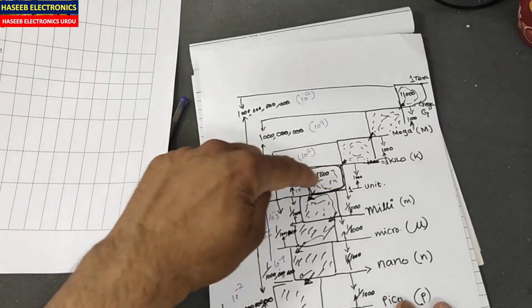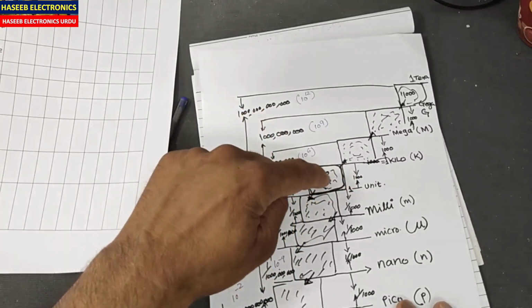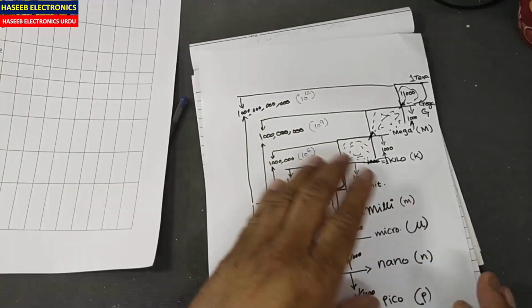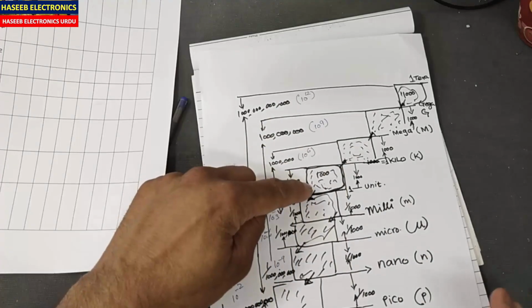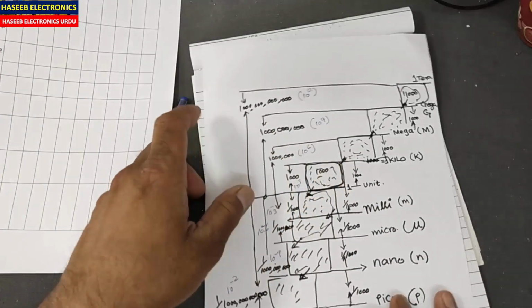This is the base unit. We will always refer to this point. When we want to make some calculation in different equations, in that case we always need to consult this base unit.